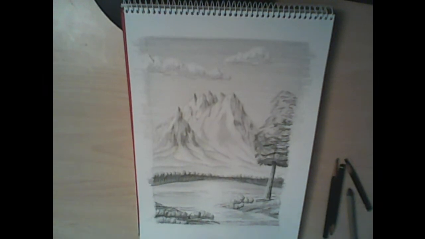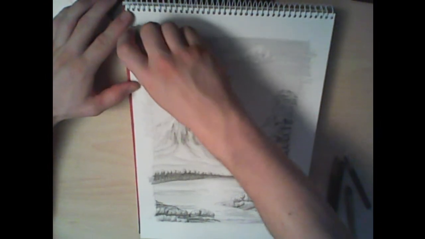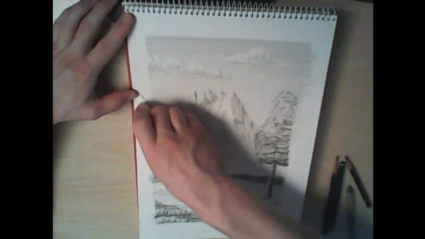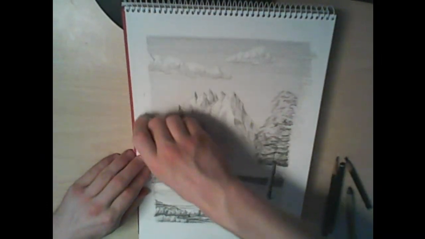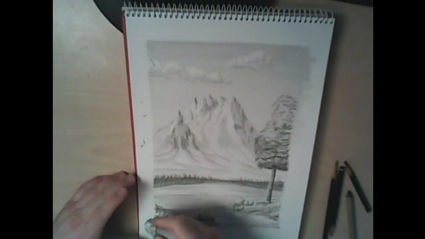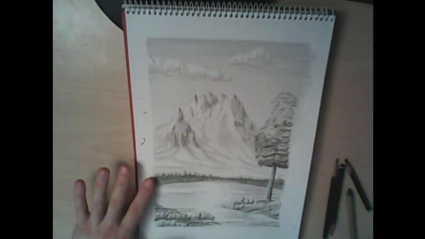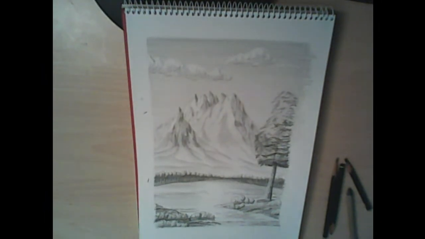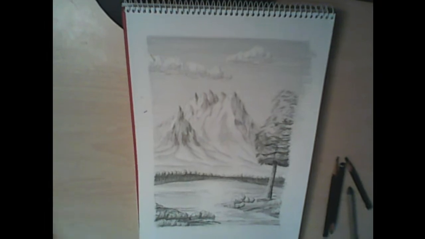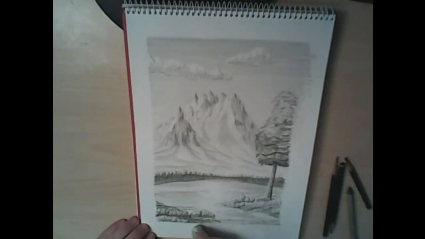Let's clean up the edges. Clean the eraser first. And shake the old camera. Down here.